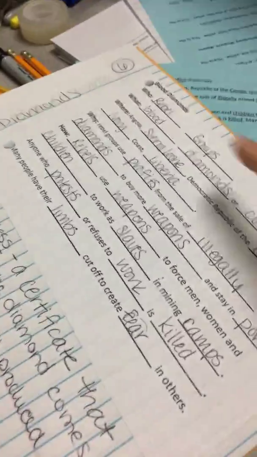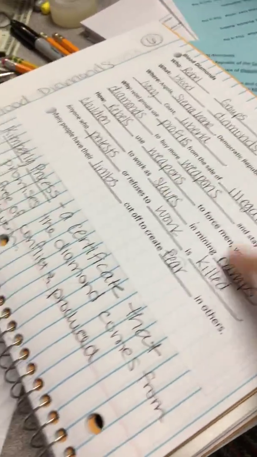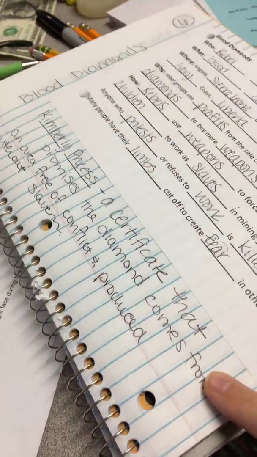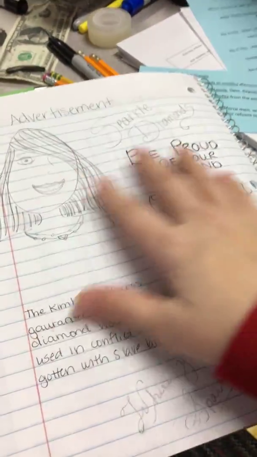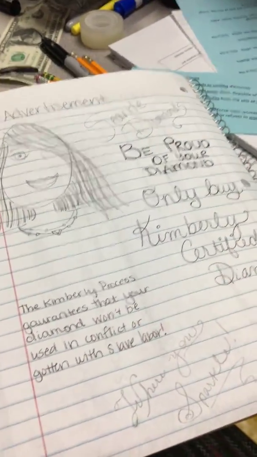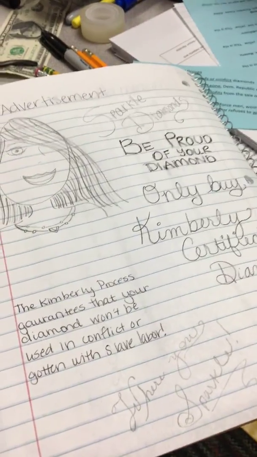The next, what we did today is we talked about blood diamonds. We took notes on blood diamonds that should be filled in, and underneath it should have something about the Kimberley process. And then we began working on our advertisement. It's supposed to be in full color. It's due on Thursday, so it may not be finished yet. That's fine. It's due on Thursday.